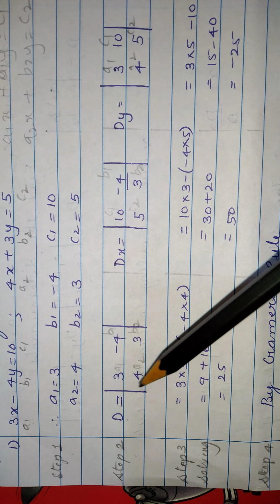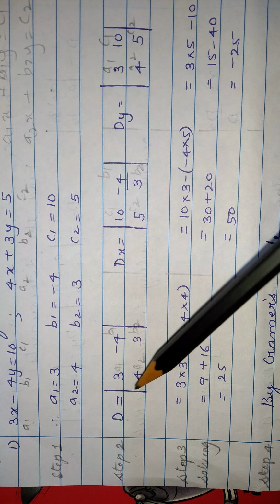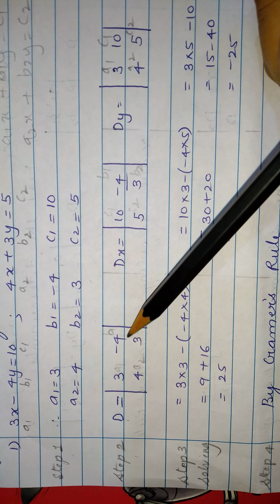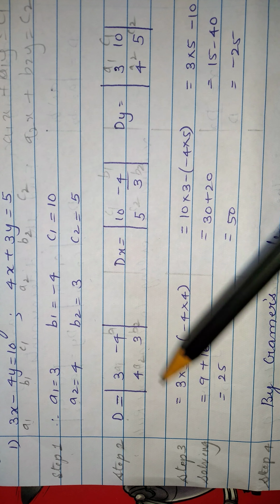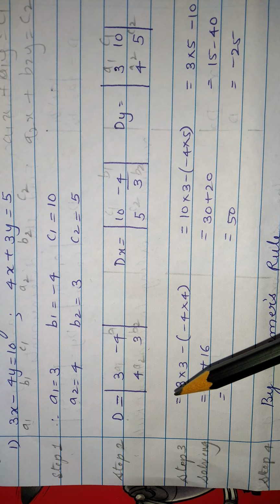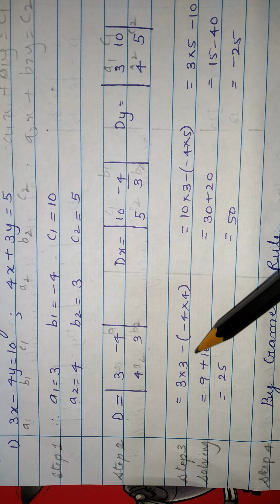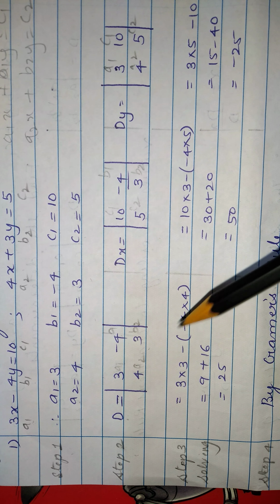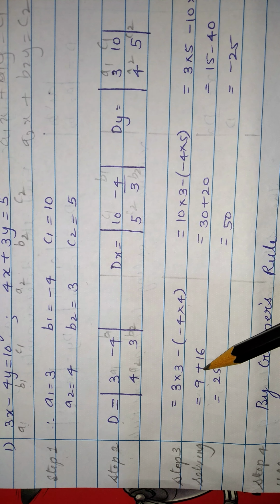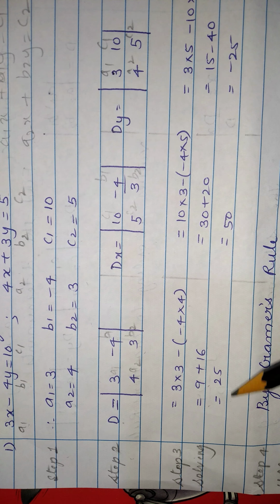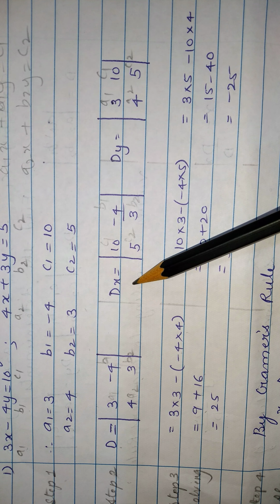I hope you remember d is coefficients of x and coefficients of y. 3, -4, 4, 3. Then you're going to find the values using determinant. 3 into 3 minus -4 into 4. That is 9 plus 4 fours are 16. That is equal to 25. Now let us move on to dx.